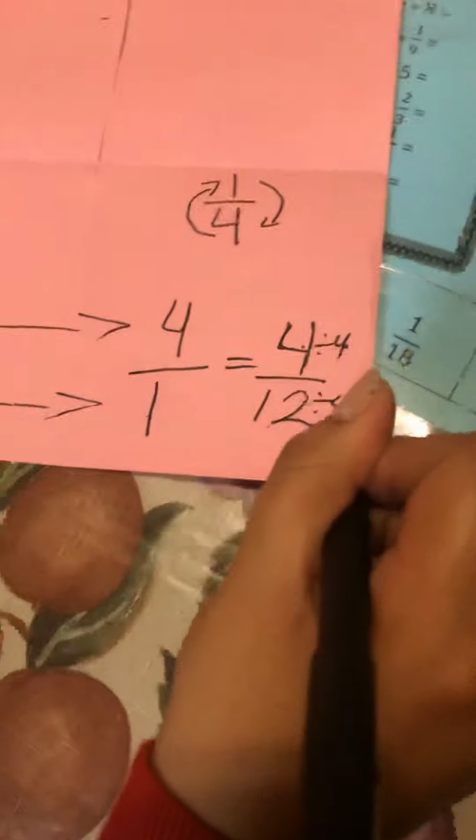And 12 divided by 4 is 3. So my final answer is 1/3. Equivalent fraction for 4/12, it's 1/3.